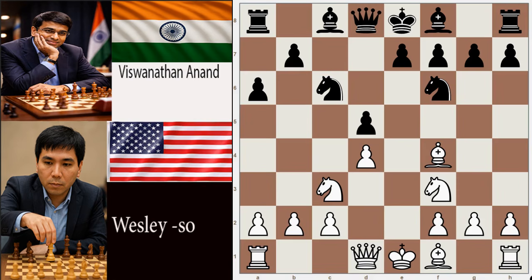Anand develops the knight to c6, increasing central pressure and connecting his pieces toward active squares. Wesley jumps the knight to a5, occupying an advanced outpost and immediately asking Anand uncomfortable tactical questions.